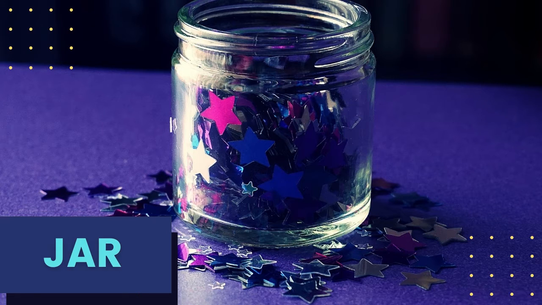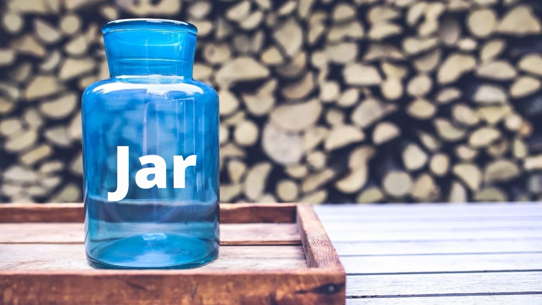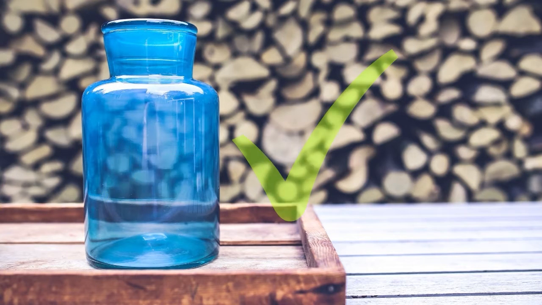Our next picture is a picture of a jar. Say the word jar and listen for the beginning sound. Is it a J sound or is it an L sound? J for jar. If you said jar begins with J, you are correct. If you heard the J sound at the beginning of jar, that picture will go in this bag. Great job listening.